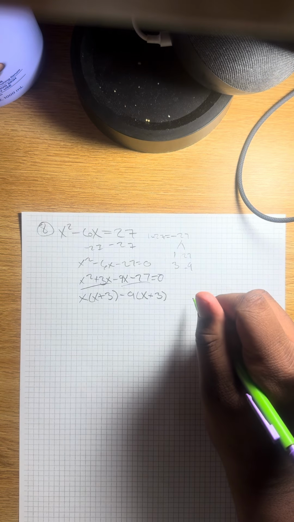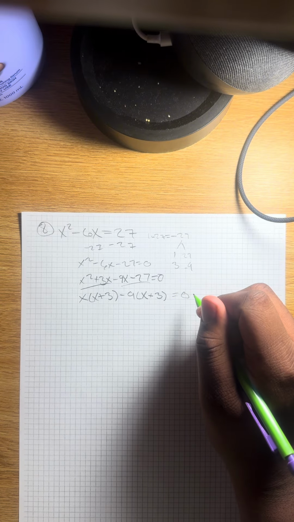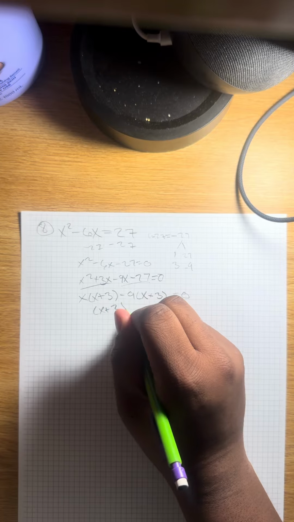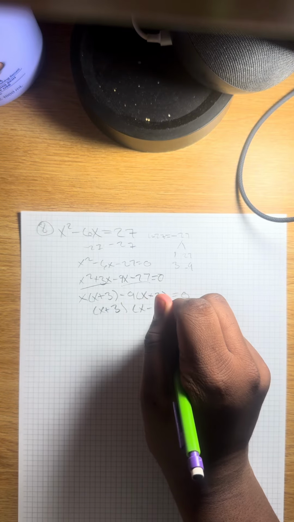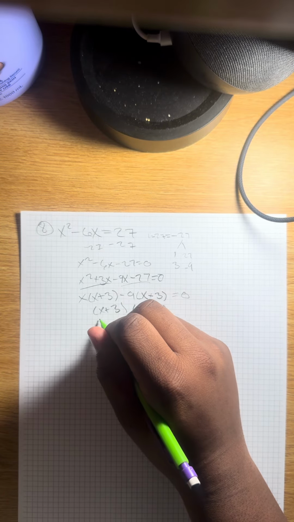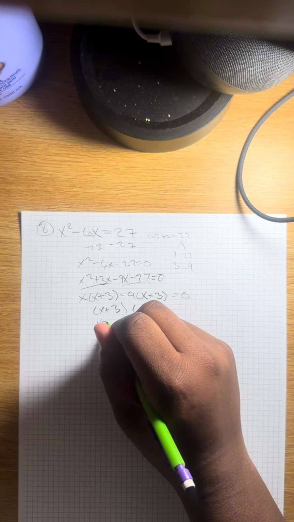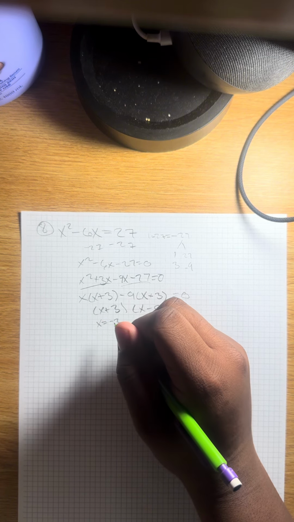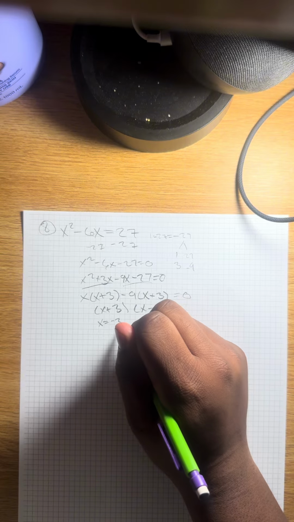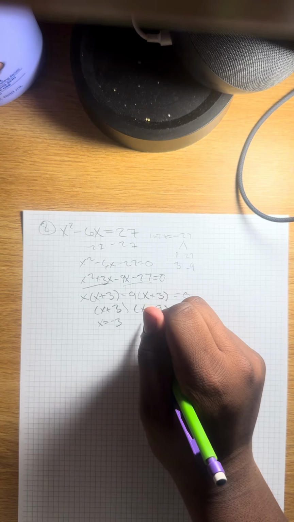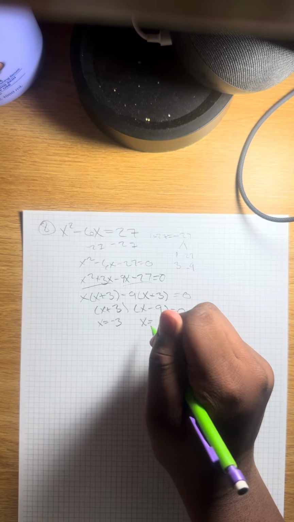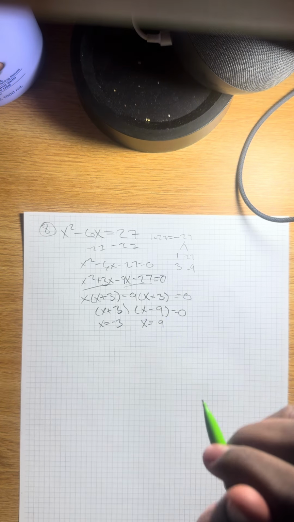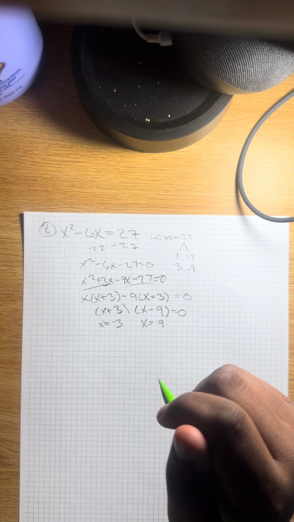And they're both going to equal 0. So it's going to be x plus 3 and x minus 9. X will equal negative 3, because negative 3 plus 3 equals 0. And x will also equal positive 9, because positive 9 minus 9 equals 0. And that will be our 2 answers.